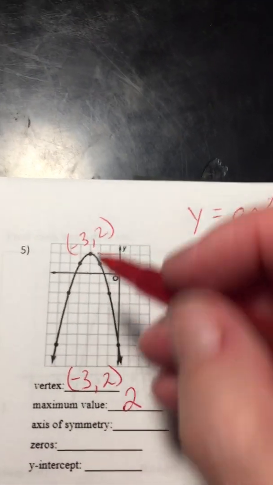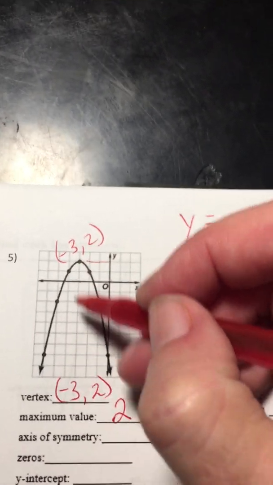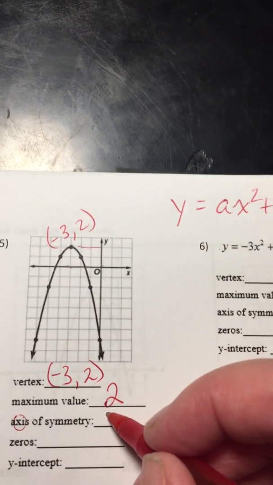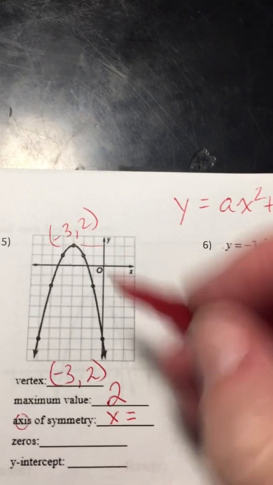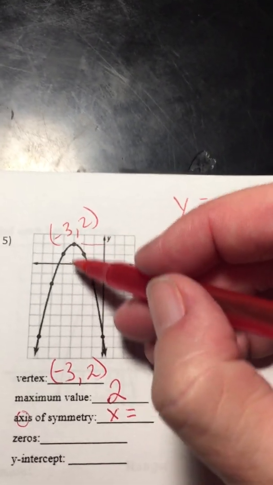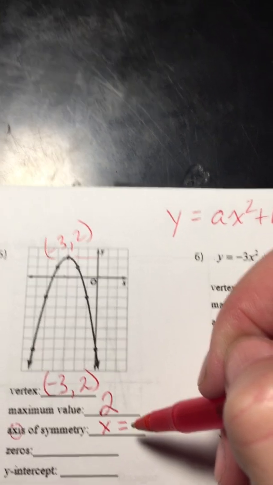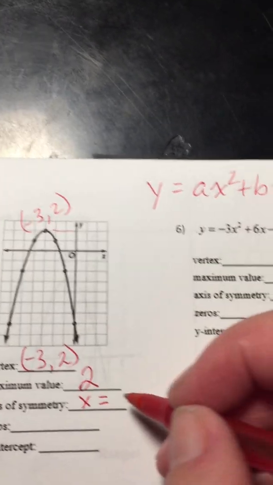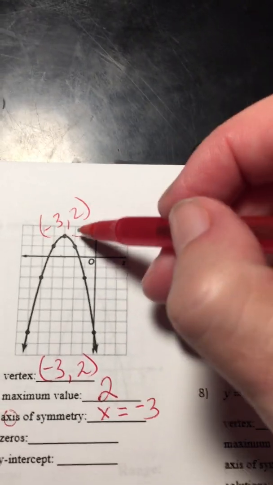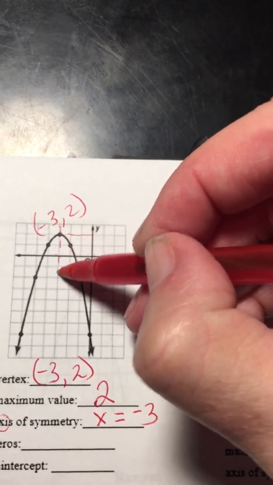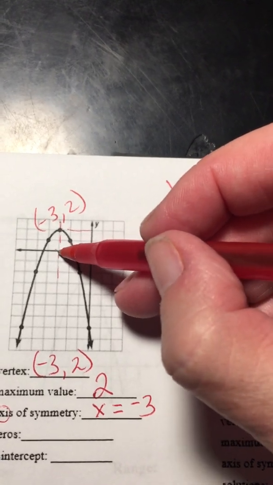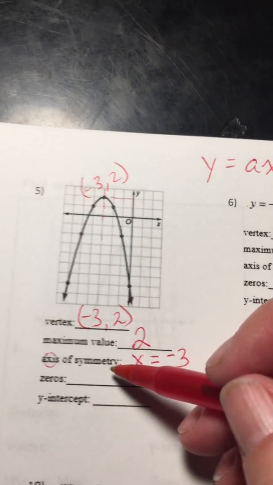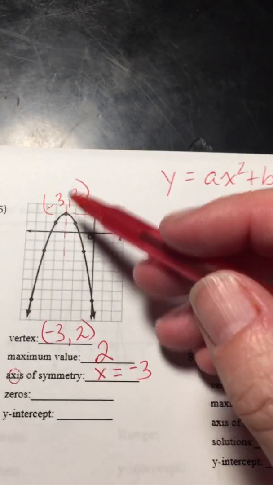Axis of symmetry. That's that imaginary line that goes right down the middle. And it starts with x equals a number. You can see the x there in the word axis to help remind you it starts with x equals. All vertical lines, this vertical line that goes right down the middle, is going to start with x equals. Vux for vertical, x equals a number. What is the number it goes through? It goes through -3. So x equals -3 is the equation of this vertical line that goes right down the middle. And you can see that's -1, -2, -3 on the x-axis. That vertical line has that equation. All right, so when they ask you for axis of symmetry, they want the equation that makes that vertical line.